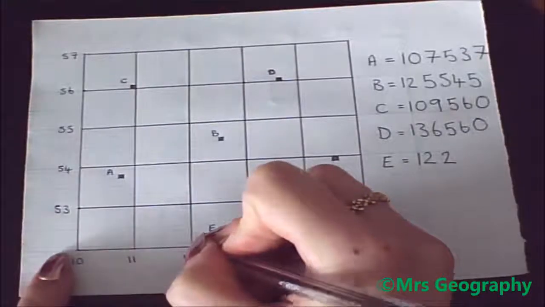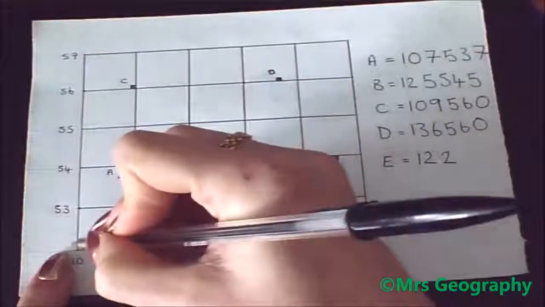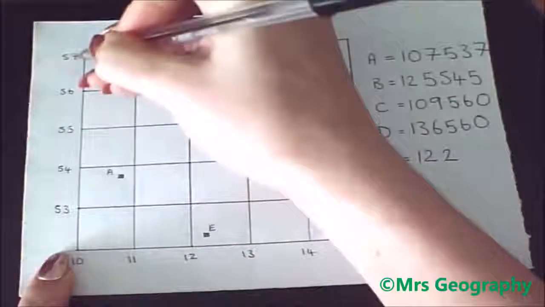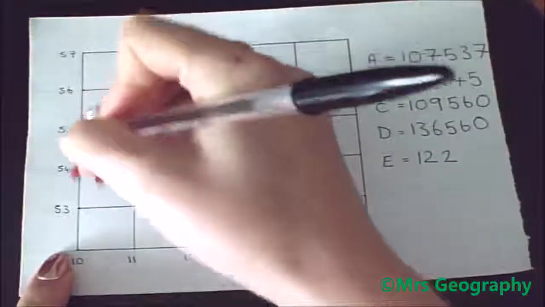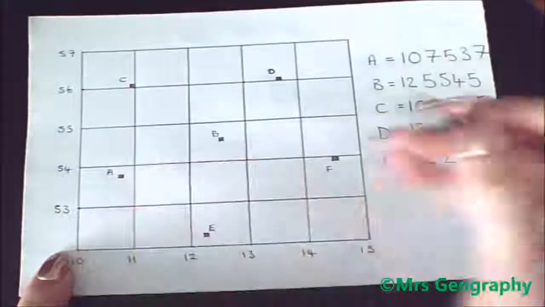And now, there's no number here, but grid references always run in number order. So if we count down 57, 56, 55, 54, 53, we know that this is 52.